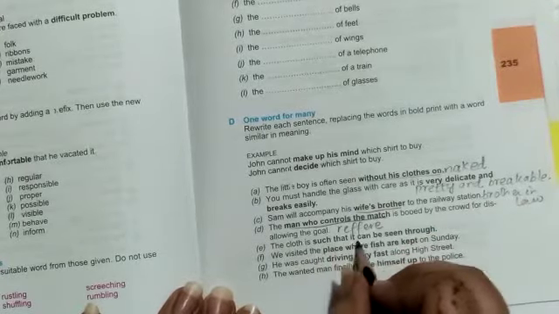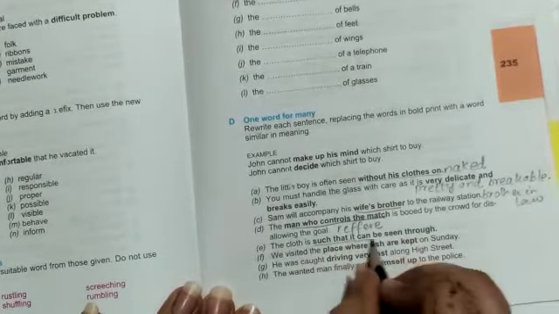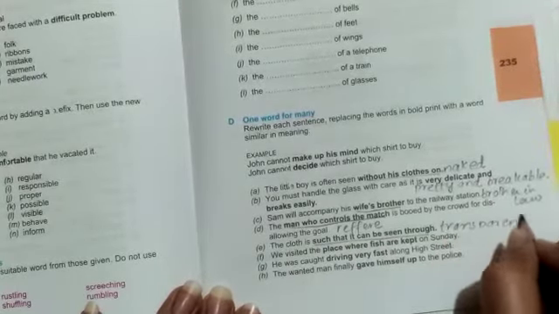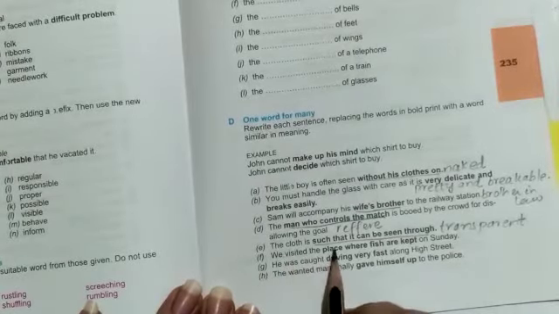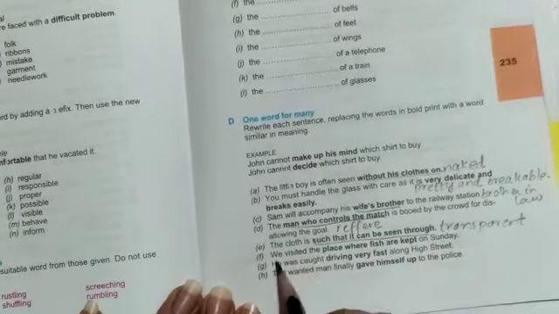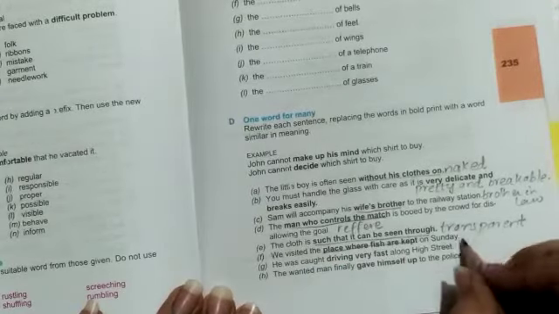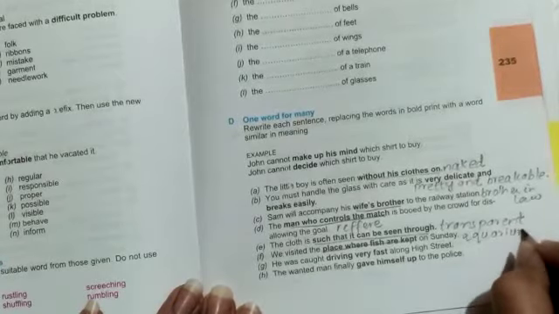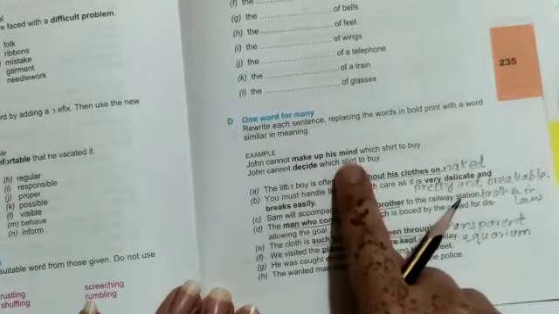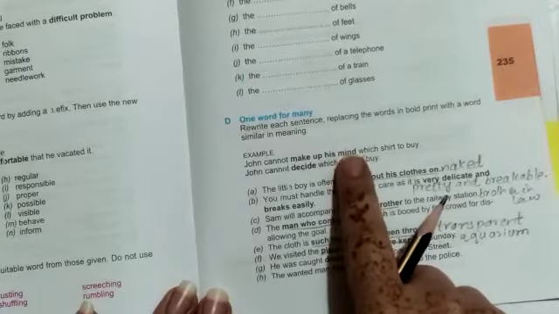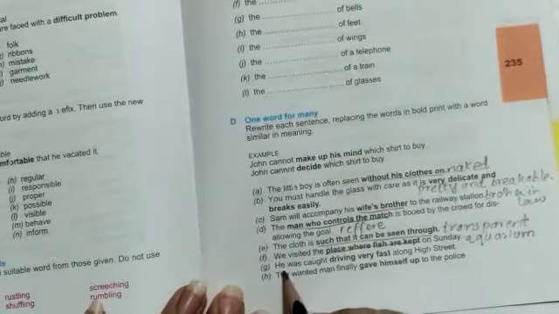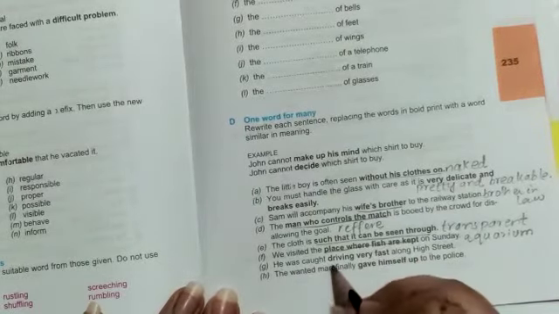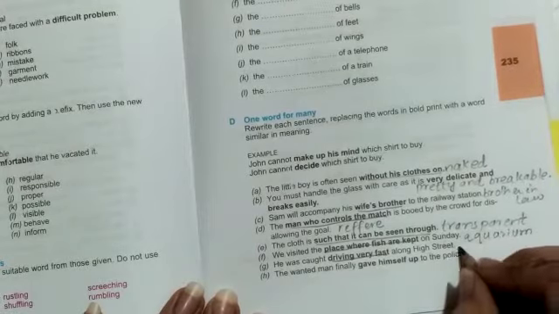The cloth is such that it can be seen through. The cloth is transparent. We visited the place where fish are kept on Sunday. We visited the aquarium on Sunday because the aquarium is the place where the fishes are kept. So you have to rewrite this sentence like they have given the example just above this exercise. He was caught driving very fast along High Street. He was caught speeding along High Street.